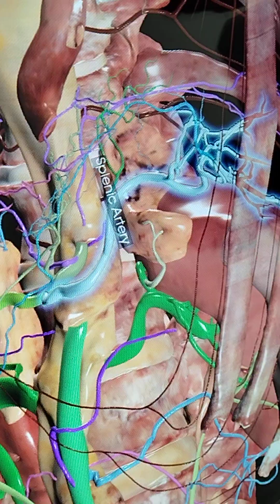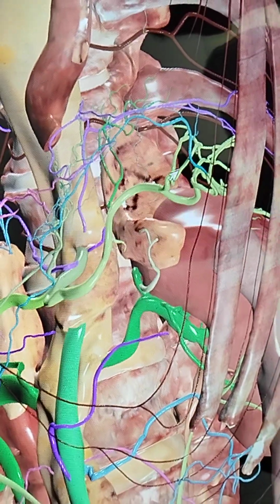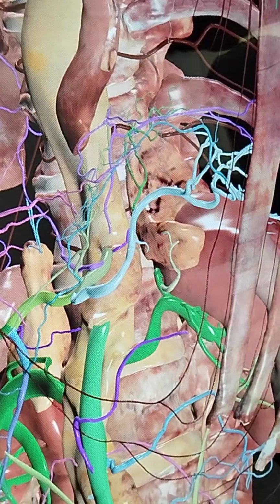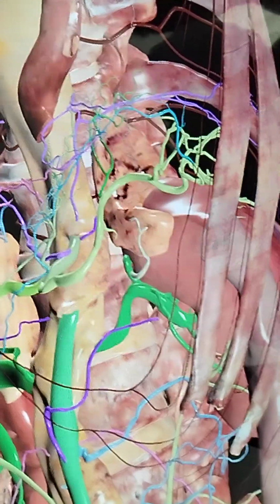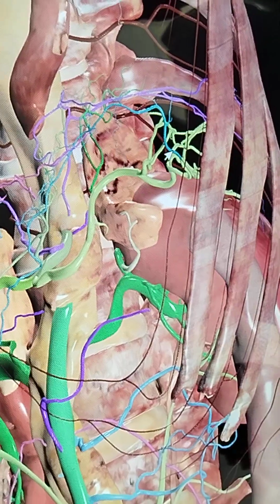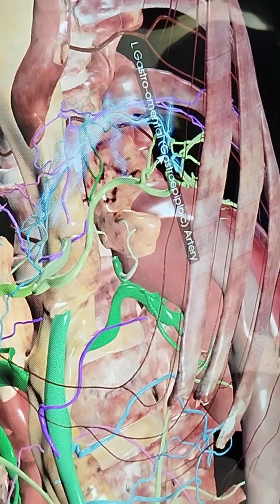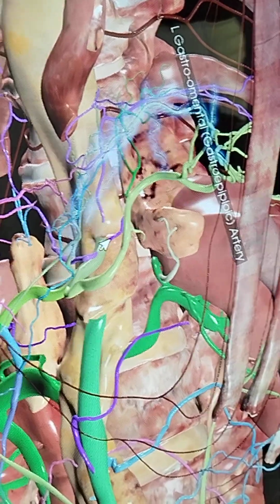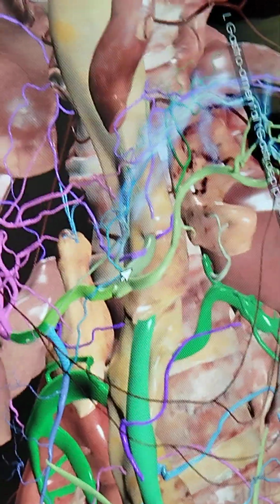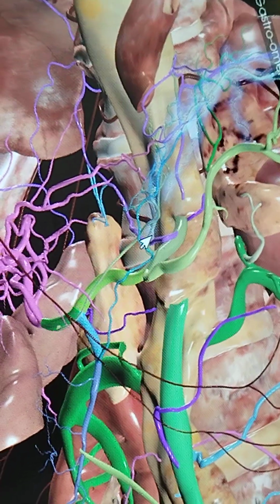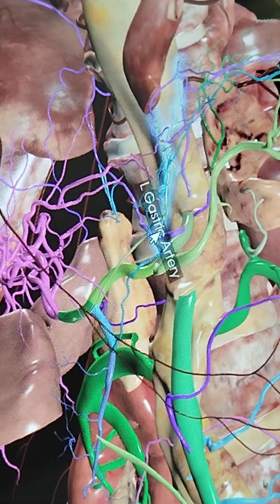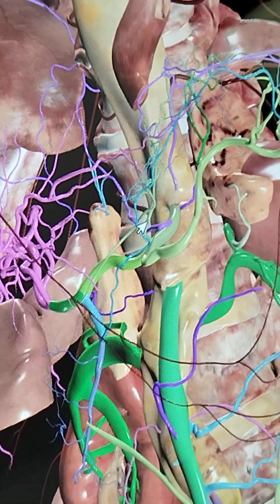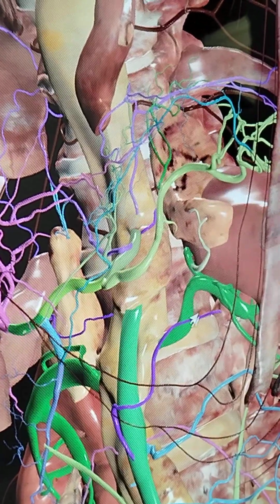This is arteria lienalis, and arteria lienalis gives the left gastroepiploic artery, or gastroomental, that is from the splenic artery. And where is the left gastric artery, arteria gastrica sinistra? It's also a branch from the celiac trunk.